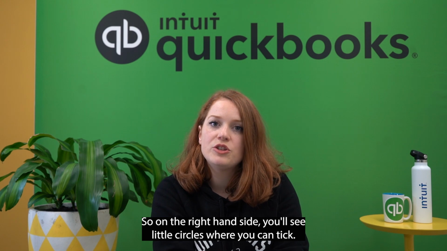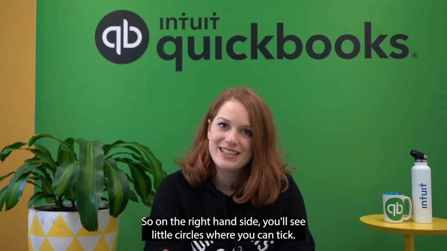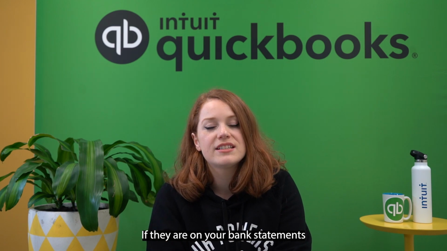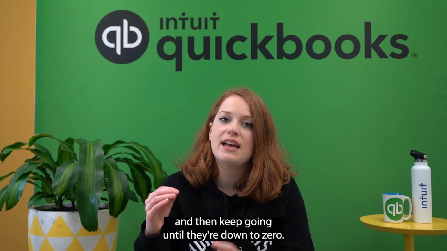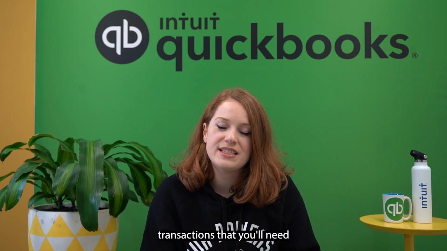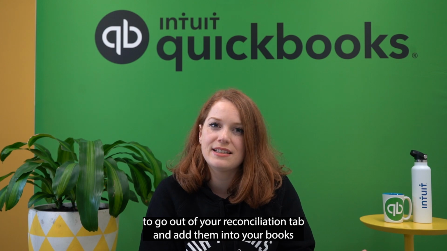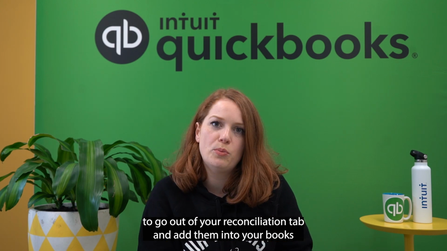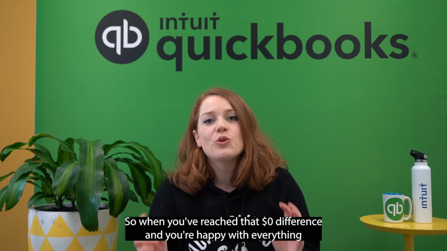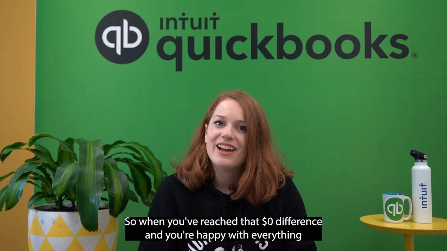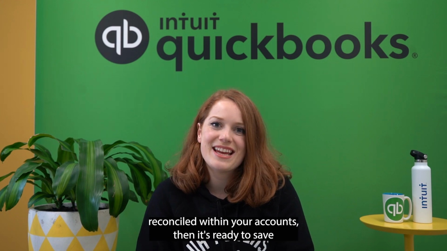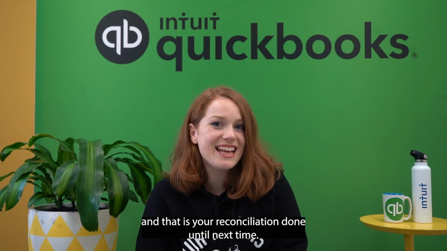On the right-hand side, you'll see little circles where you can tick. So just make sure you're clicking tick if they are on your bank statement, and then keep going until the difference is down to 0. If this difference still isn't 0, there might be missing transactions that you'll need to go out of your reconciliation tab and add into your books before you go back to reconcile to make sure that they're in there. So when you've reached that $0 difference and you're happy with everything reconciled within your accounts, then it's ready to save. And that's your reconciliation done.